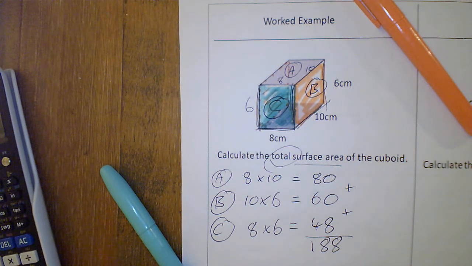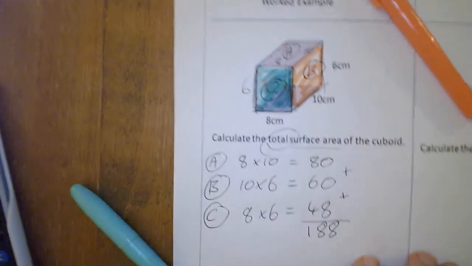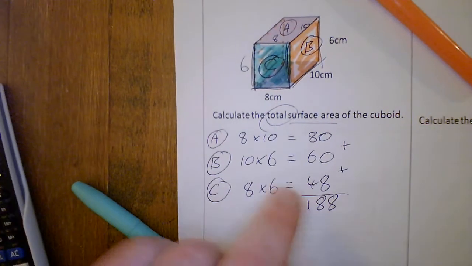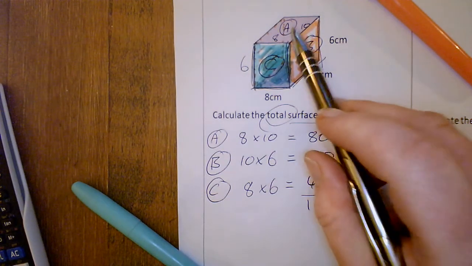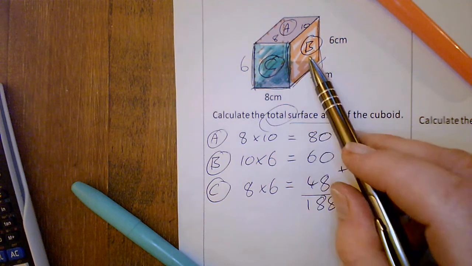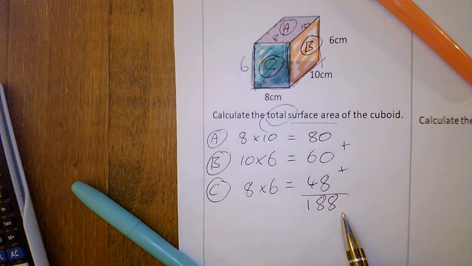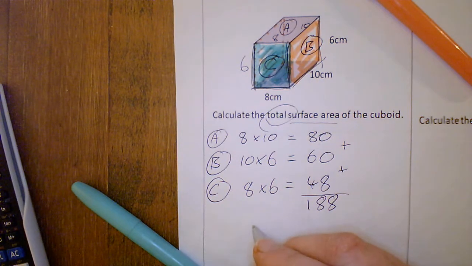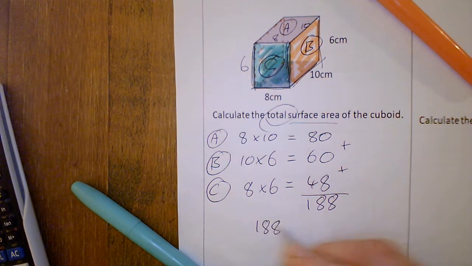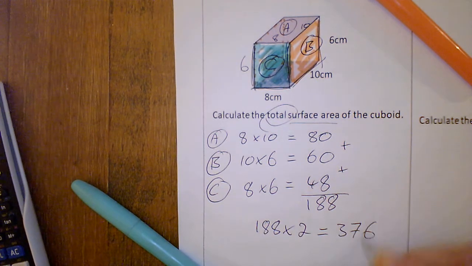But in actual fact there are 6 faces, but as I tried to show you just before, there are 2 faces the size of A, there are 2 faces the size of B, and there are 2 faces the size of C. And so once you've got your 188, you're going to then double it. 188 multiplied by 2, and that gives you 376.